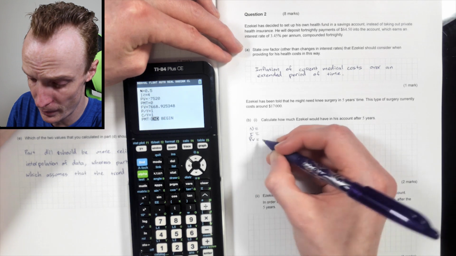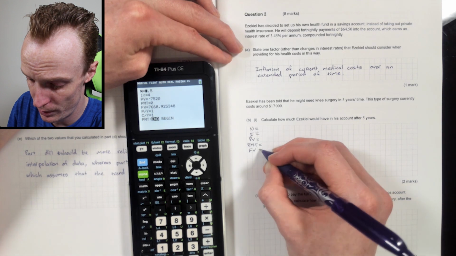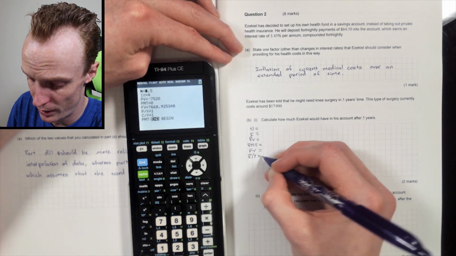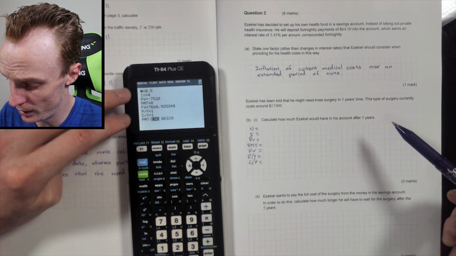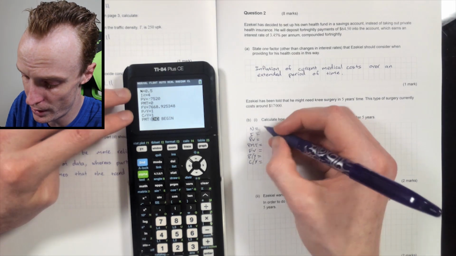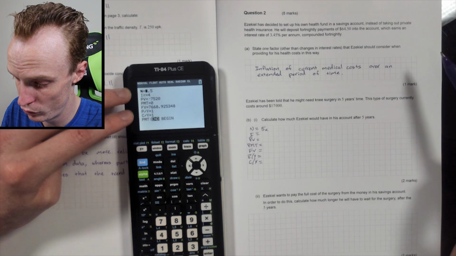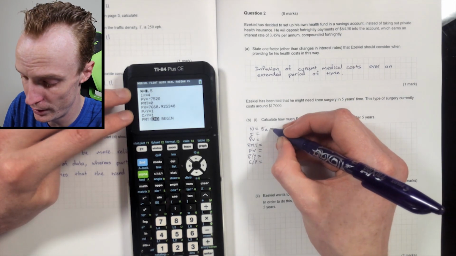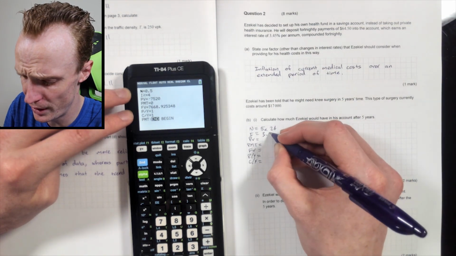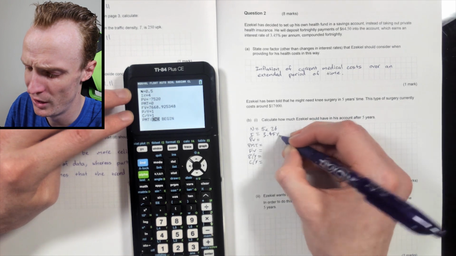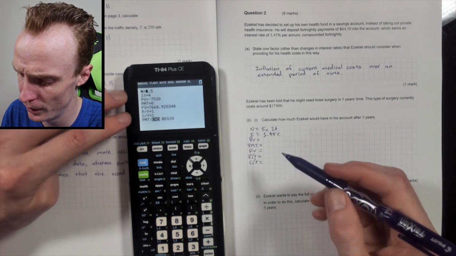PV, PMT, FV, PY, and CY. So my N here will be looking at how much would he have in his account after 5 years. So we're looking at 5 and then multiply by how often it's compounding. Compounded fortnightly, so fortnightly is 26. My interest rate is 3.45%. I highly recommend getting a highlighter out for this so you can highlight the key areas. That's generally what I do.